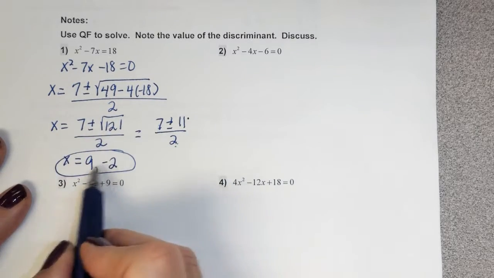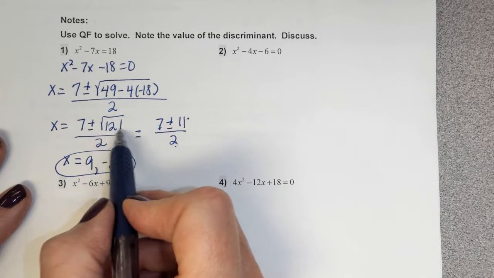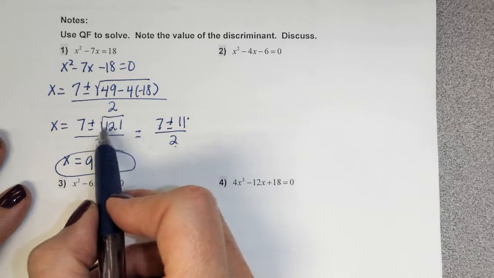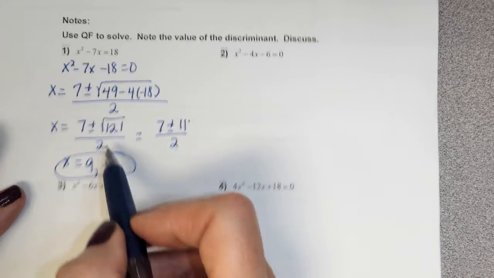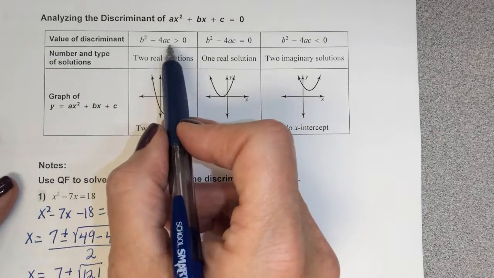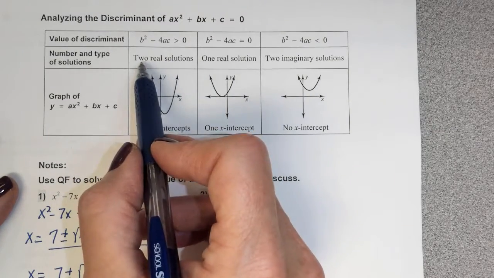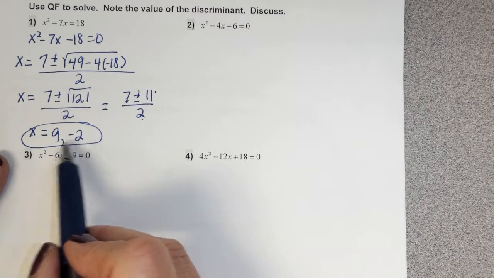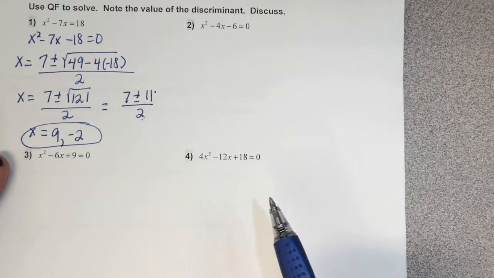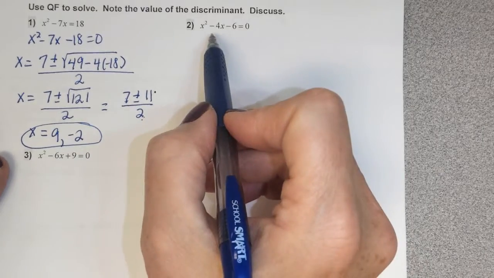Look at the solutions we got. These are 2 real solutions. What about under here? What about that discriminant? Is it positive, negative, or 0? Positive. Go back up here. If it's positive, we're supposed to get 2 real solutions. Did we get 2 real solutions? Yes. Okay? All right, let's do the next one.